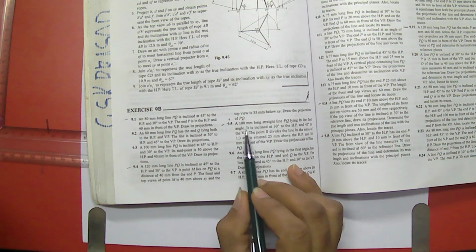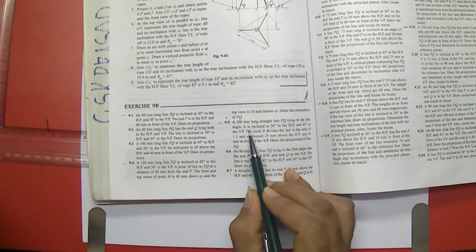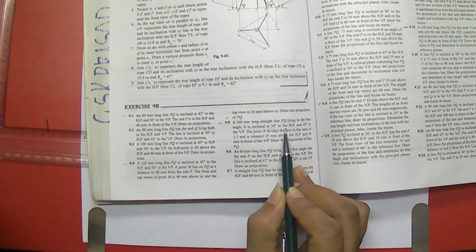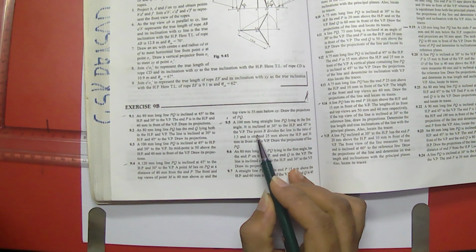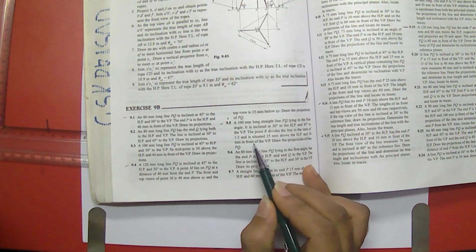A line PQ, 100 mm long, is lying in the first angle of projection, and it's inclined at 30 degrees to the HP and 45 degrees to the VP. The point R divides the line in the ratio of 1:3, situated 25 mm above the HP and 30 mm in front of VP. Draw the projections and find out the remaining data.